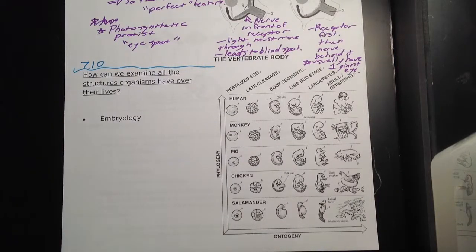So we're going to finish up our last section on evolution today by looking at embryology and some biochemical data that we can use to determine evolutionary relationships between organisms. So how can we examine all the structures organisms have over their lives? The first thing that we'd actually look at is embryology.